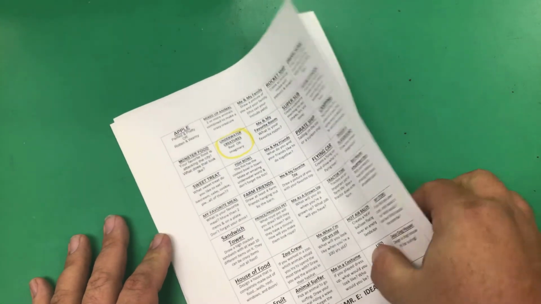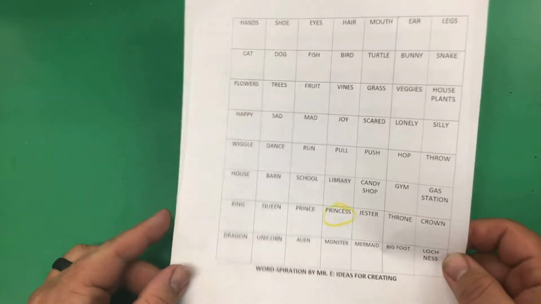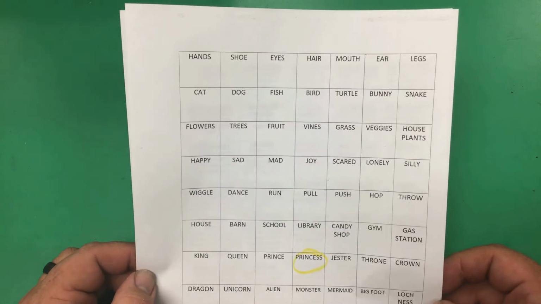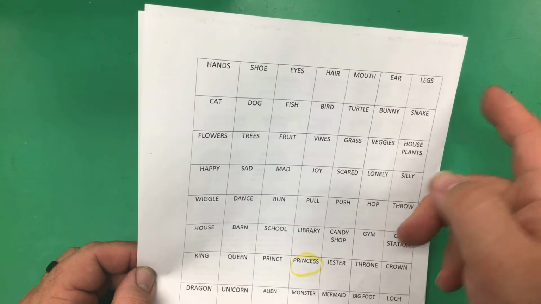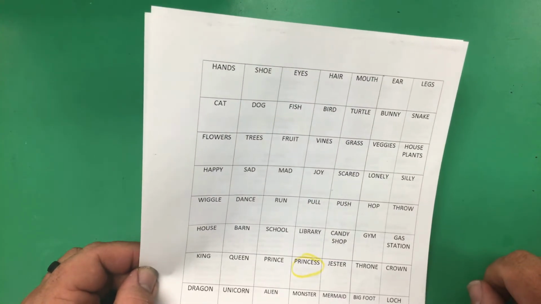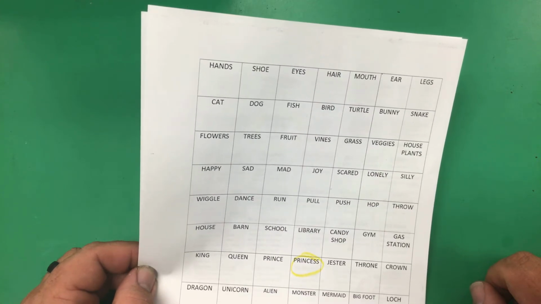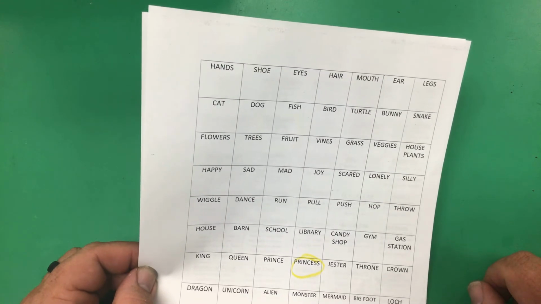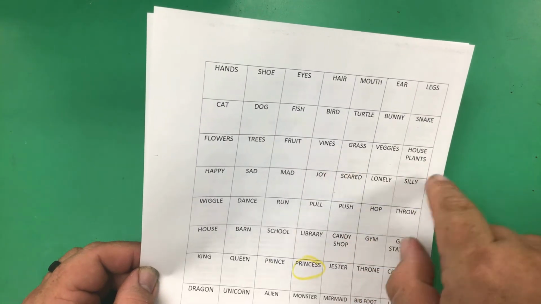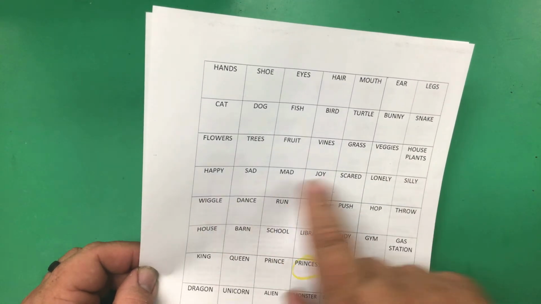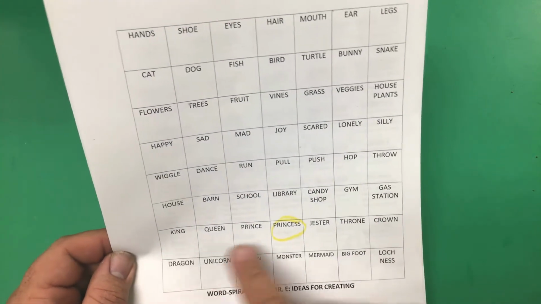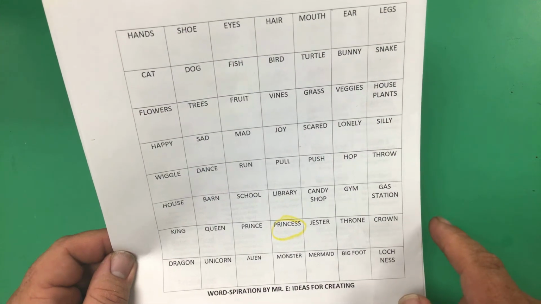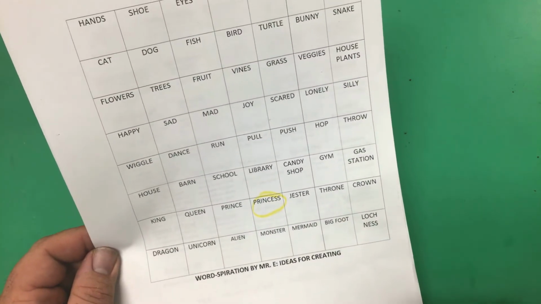Now, the other prompt list I have is Wordspiration. These are words to inspire you to create. So the first row are body parts or people related. I put shoes instead of feet because I know that a lot of people have trouble with feet. So I put shoes instead. The next row is pets. Then plants or growing things, emotions, movements, buildings, royalty or dealing with royalty, and then imaginary creatures.